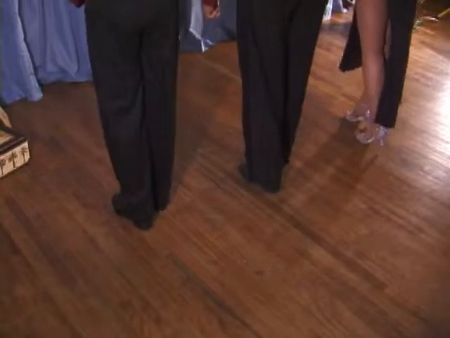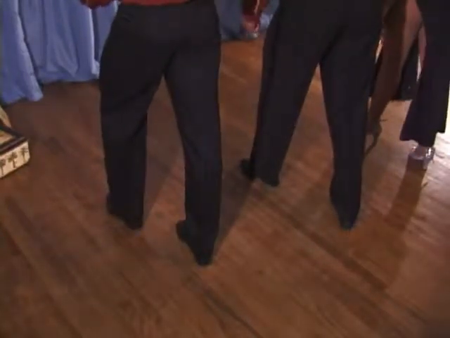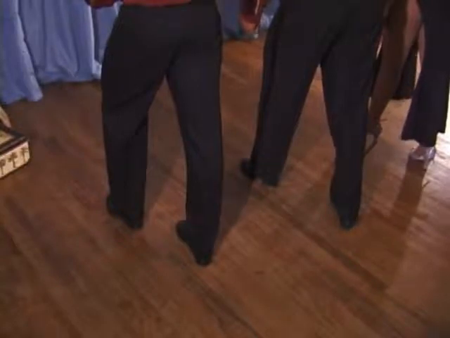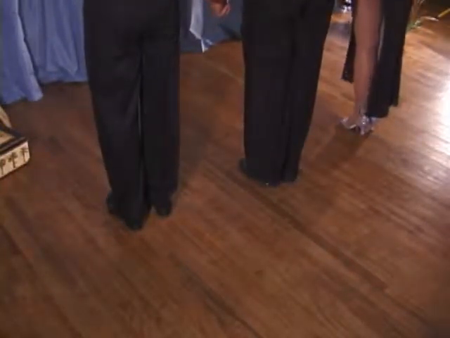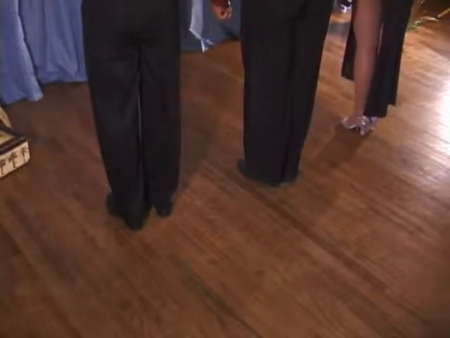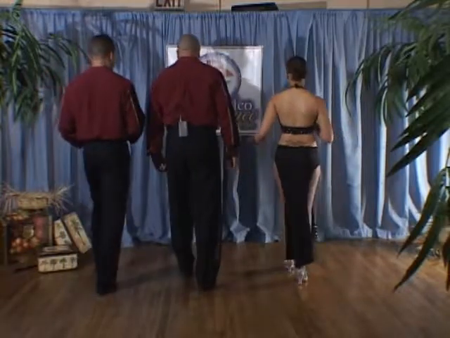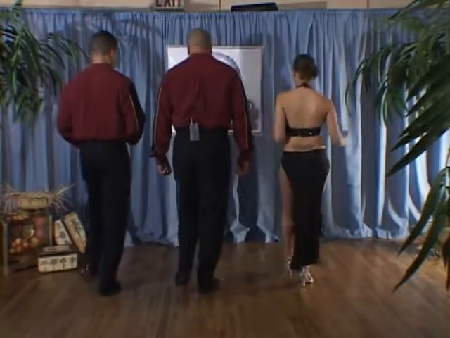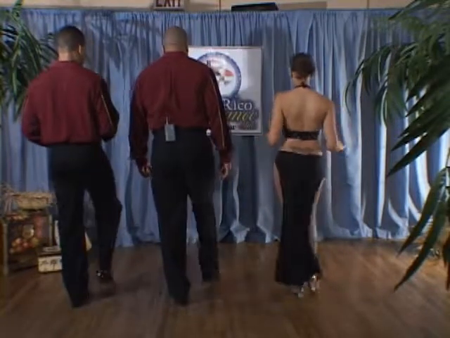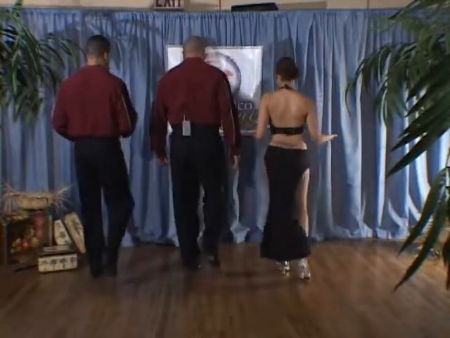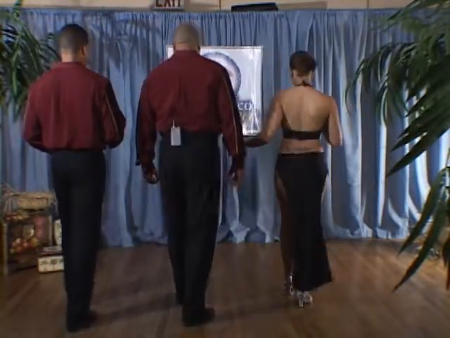And 5, 6, 7. If you notice, I stepped on 7 where I stepped on 5. Normal position. Now, let's execute the entire basic step slowly. And 1, 2, 3. 5, 6, 7. And 1, 2, 3. 5, 6, 7.